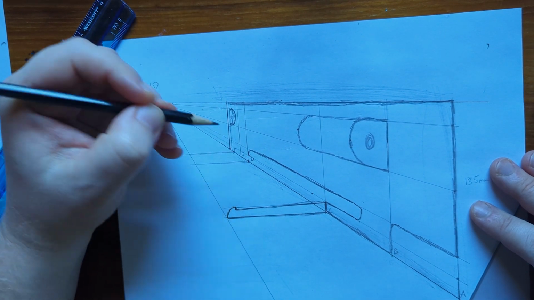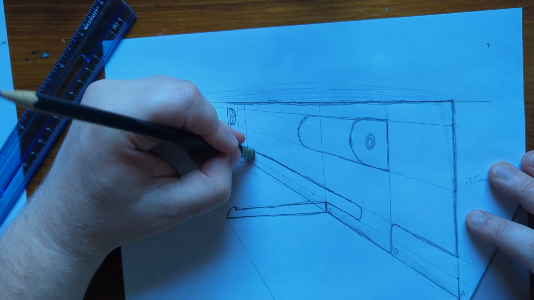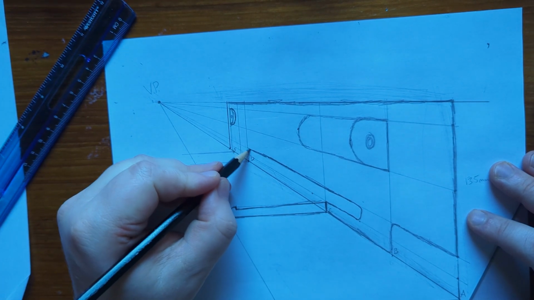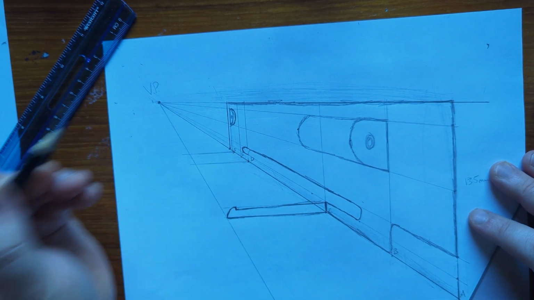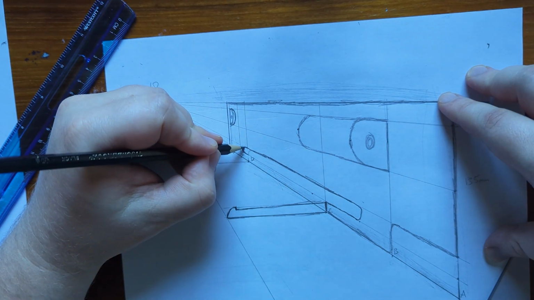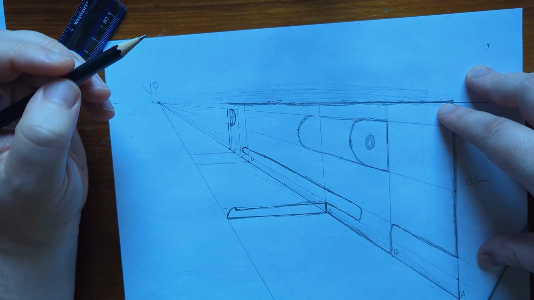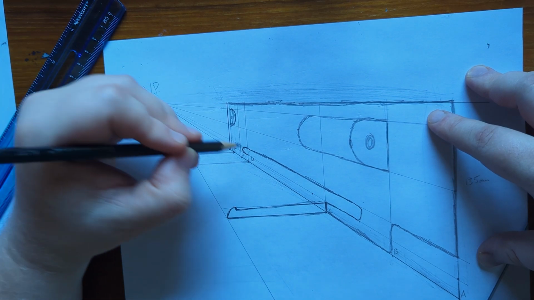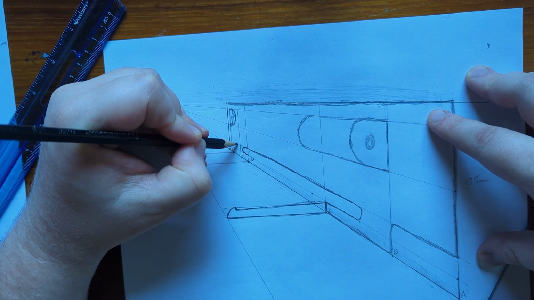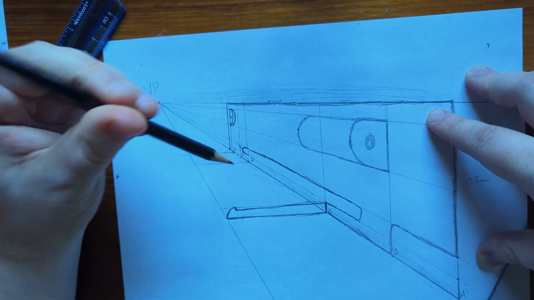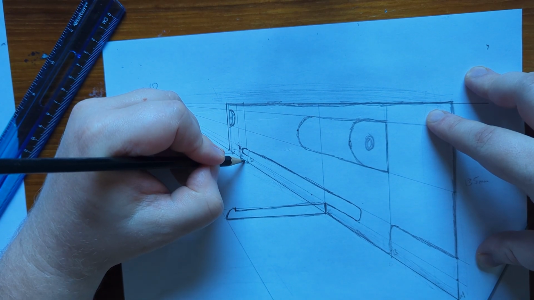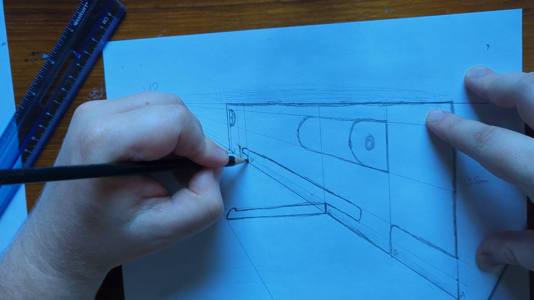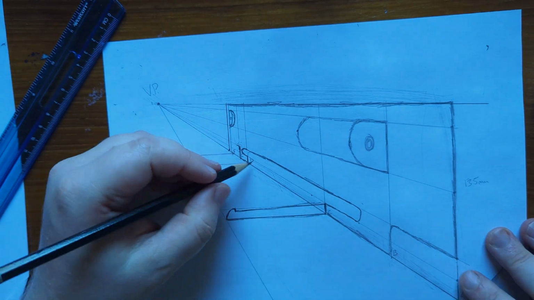Again, back to this line. Oh no, it curves a little bit past D. So again, there's that halfway point between D and E. And at E itself, it curves this way. So we have our second hook.